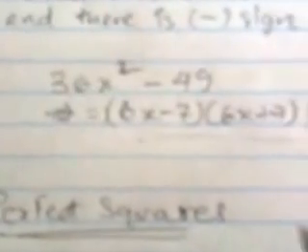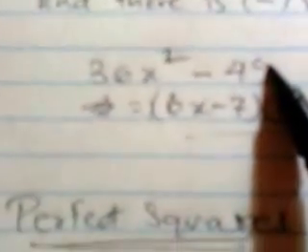36x squared minus 49. We use the identity a square minus b square equals a plus b into a minus b, and we just put it right here, because 36x squared is a perfect square, that is 6x whole square, and 49 is 7 square.